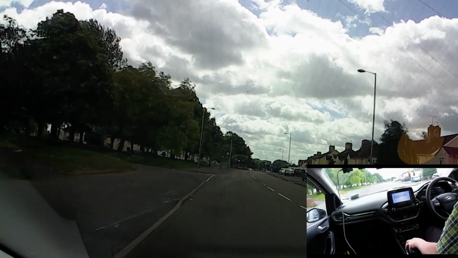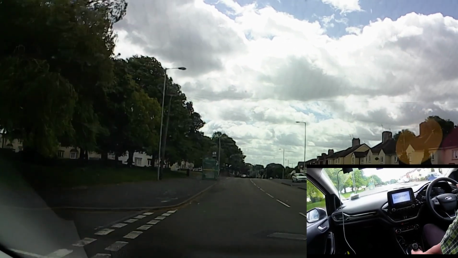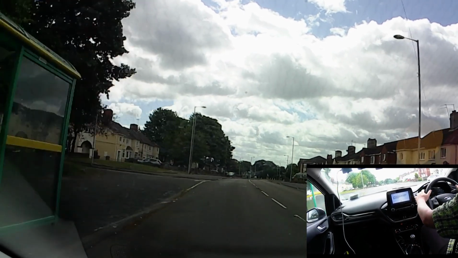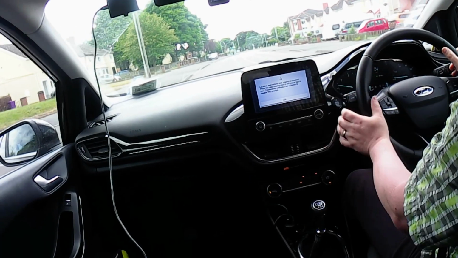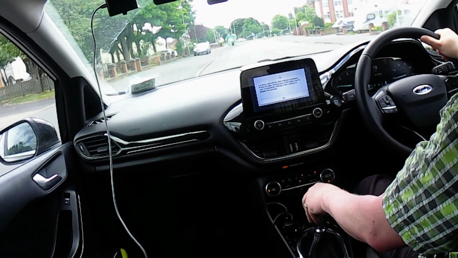Change my mind about where I stop because there's broken glass in the road. I'll go past the bus stop instead. And there's a car behind me again, so signal left to say I'm pulling in. No broken glass this time.